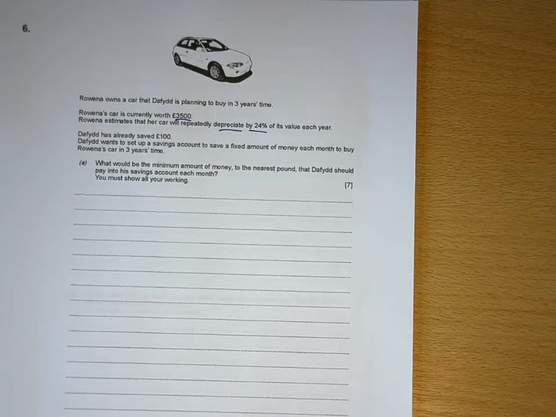So in order to know how much he needs to save, we need to know what he's aiming to save. We need to know what the value of that car is going to be in 3 years' time.